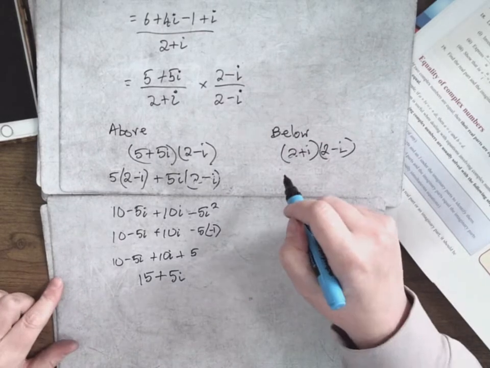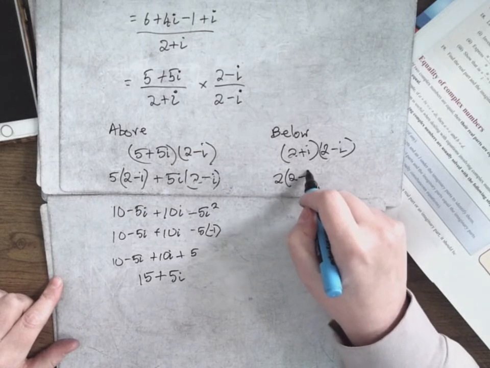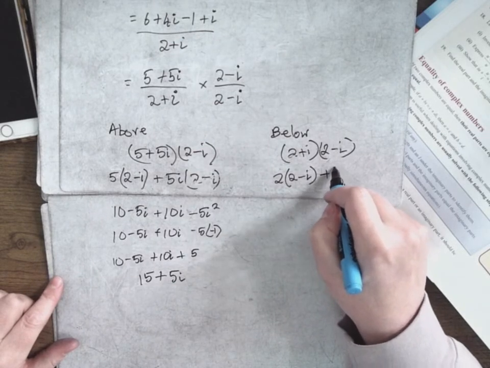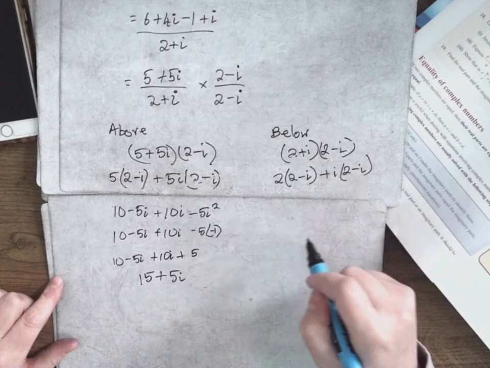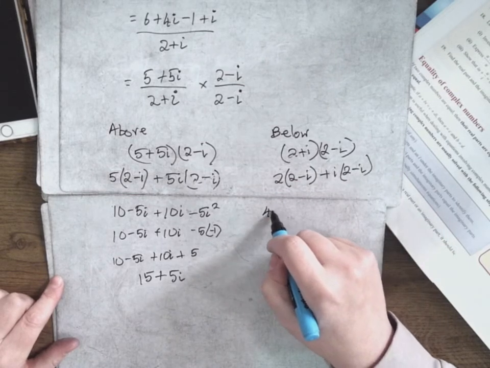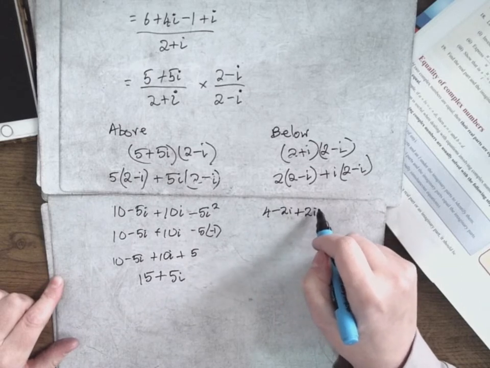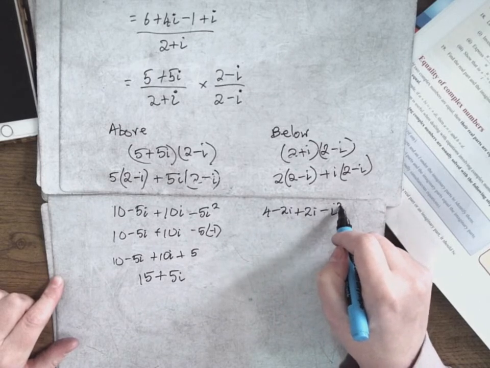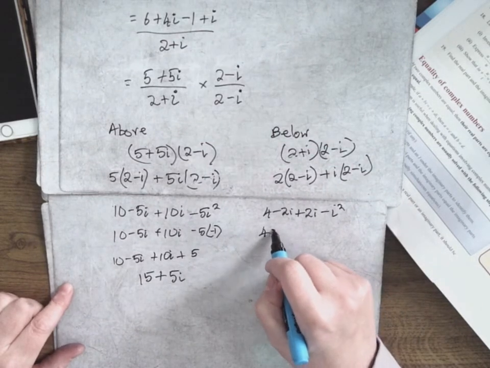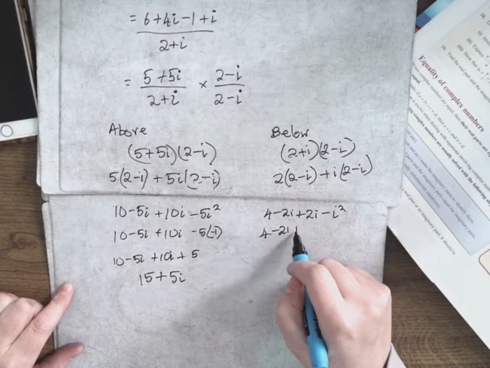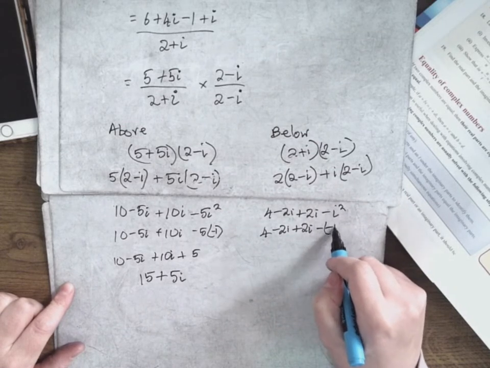Below the line, I have to split up the first bracket, write the second bracket down twice. Plus I times 2 minus I. Multiplying in there, I get 4 minus 2I plus 2I minus I squared. The minute you see an I squared, replace it with a minus 1. So it's 4 minus 2I plus 2I minus 1.